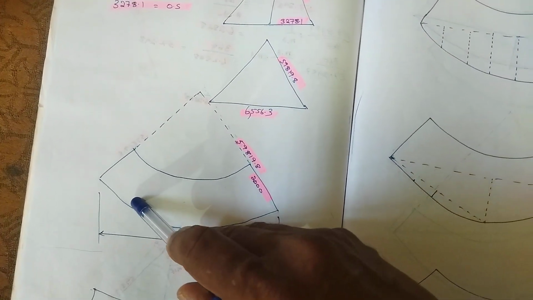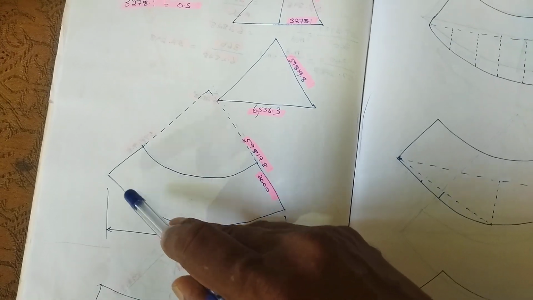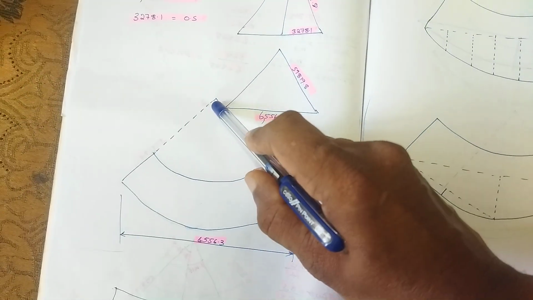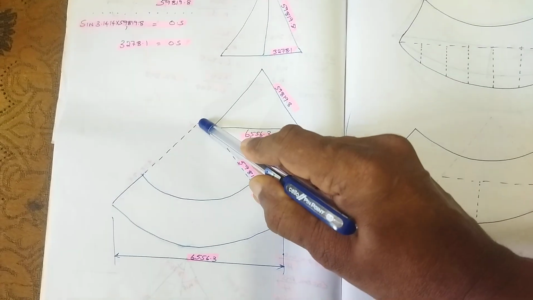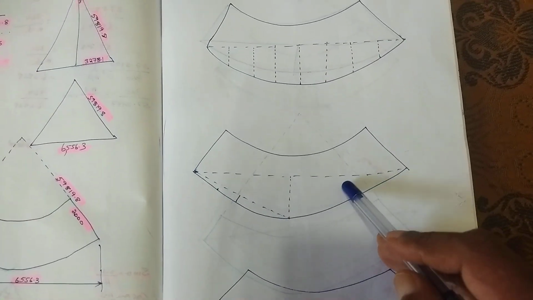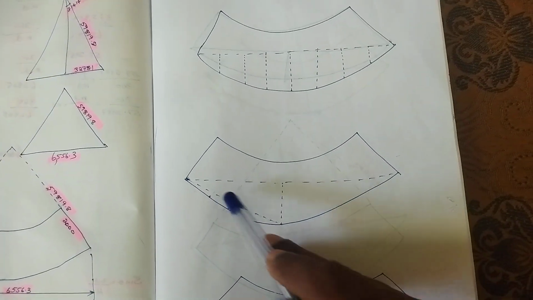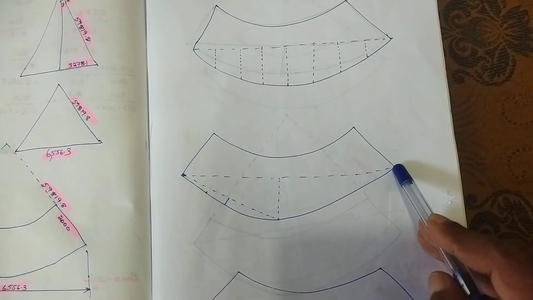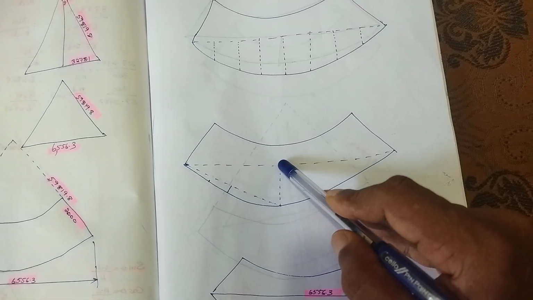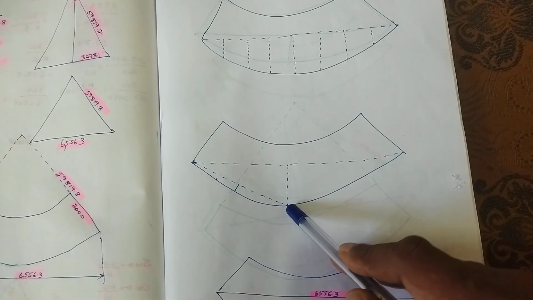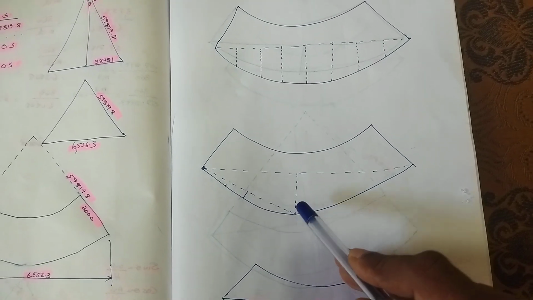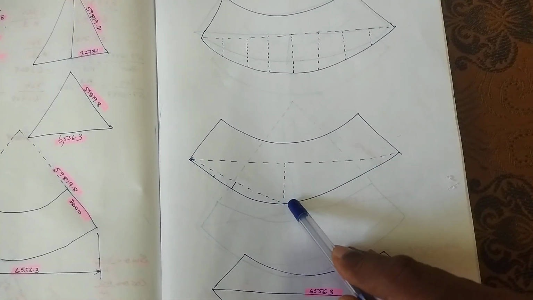In development, we will be finding so many lines from different areas. All those lines will be reaching the origin, the center. Okay. So that is the second method. The first method is this one. The second method is this one. Corner to corner, we have to find out. Then from its center to the curved portion's center, we have to find out using trigonometrical calculations.